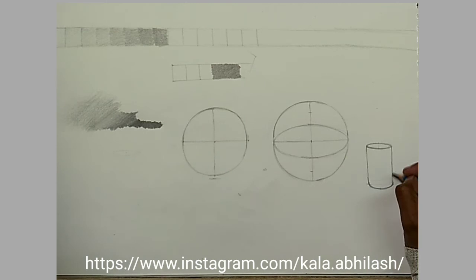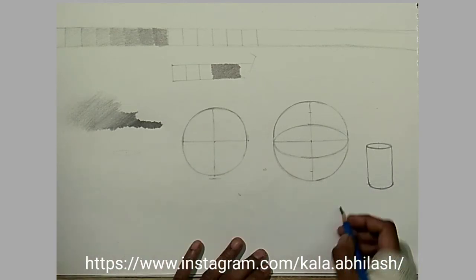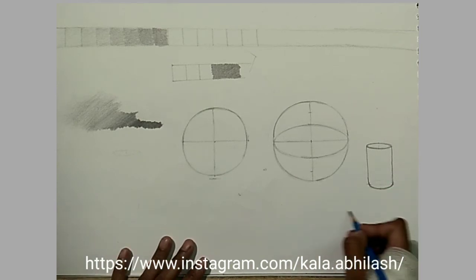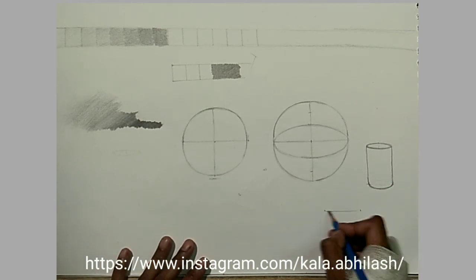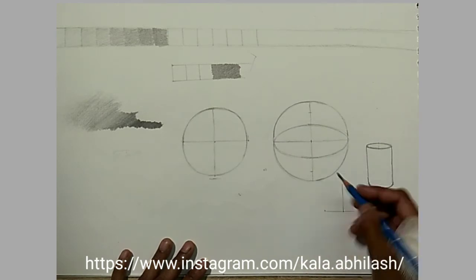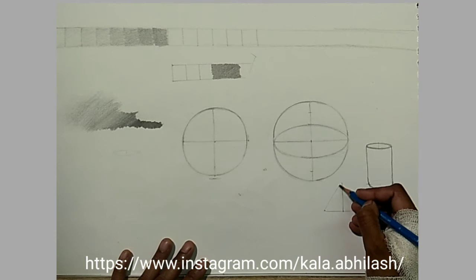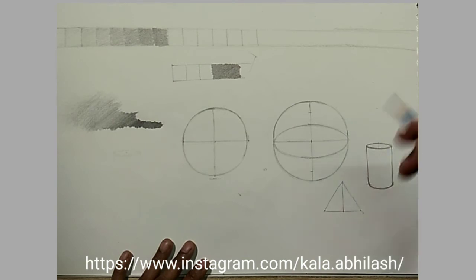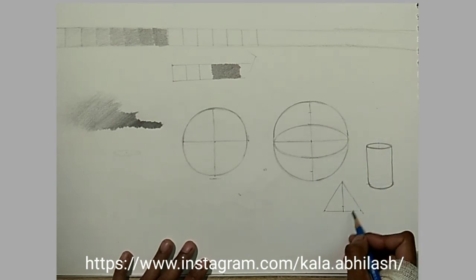Okay, now let's do some more shapes. Let's do cone. For cone, I'm doing a triangle first. Okay, so I'm going to join these ends. And then at the bottom, I'm again going to draw the sphere.